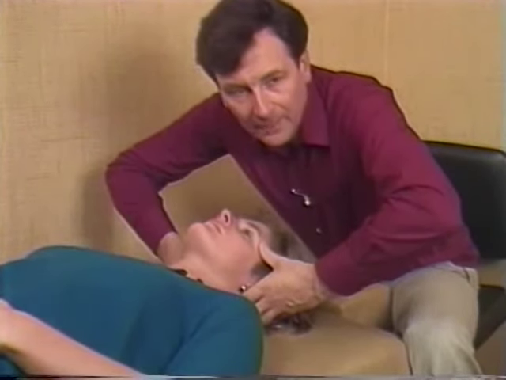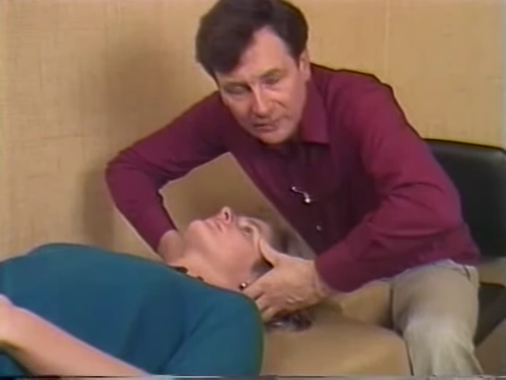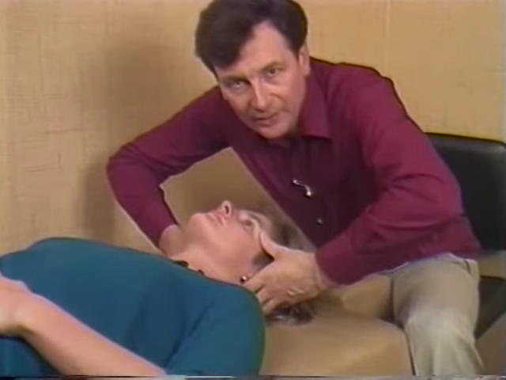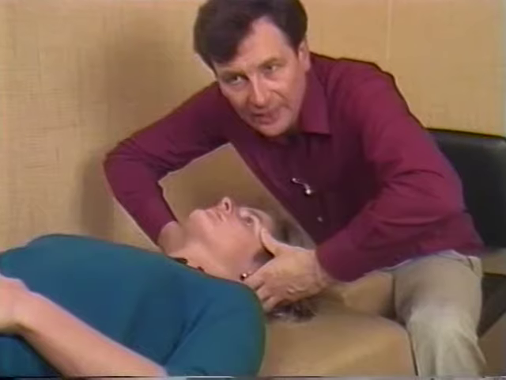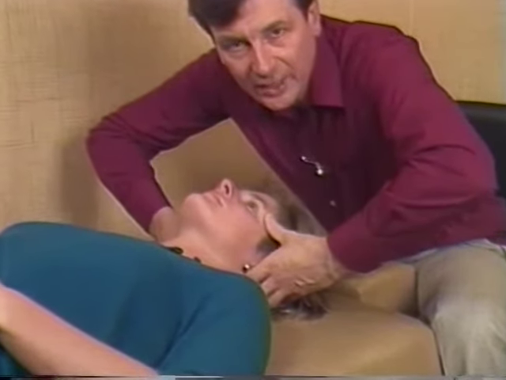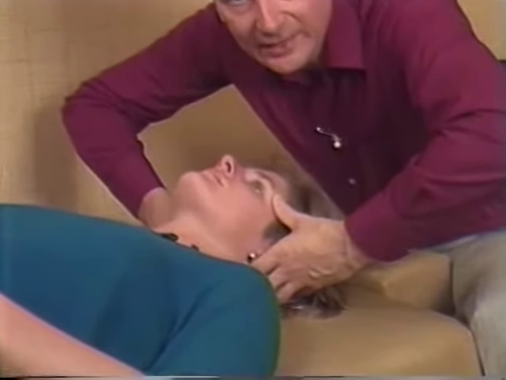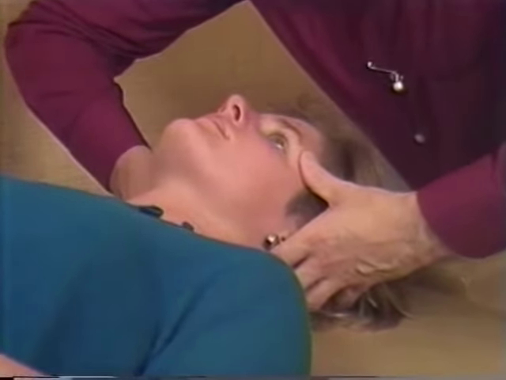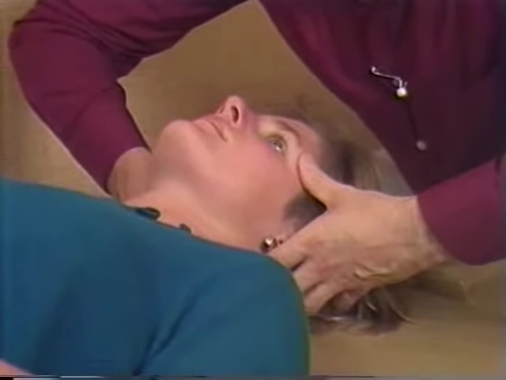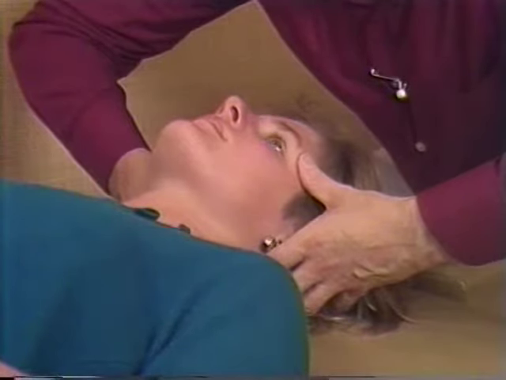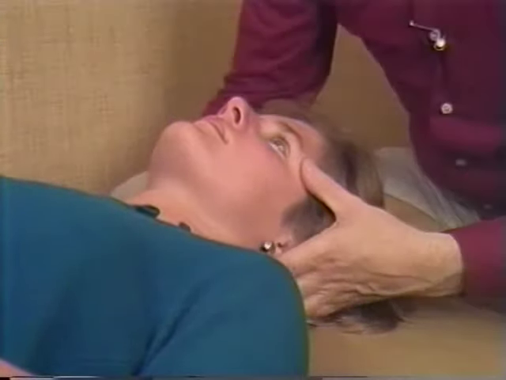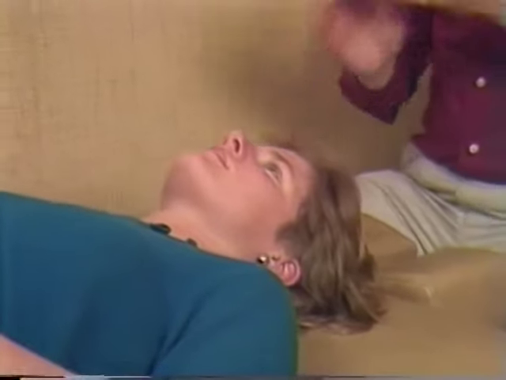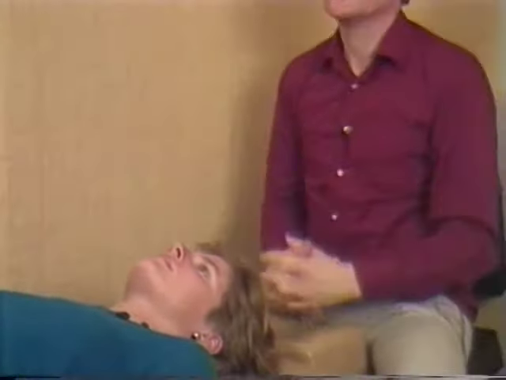I'm lifting the greater wings of the sphenoid in order to lift the sphenobasilar articulation upwards or anterior, and as I do so I can feel a considerable unwinding of the occiput, and now I have covered most of the movements of the sphenobasilar articulation.